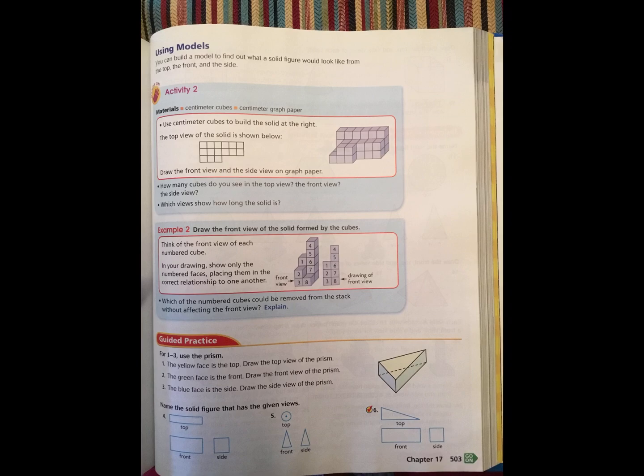Again, if you're drawing it, you've got to draw it. If you're just using words, you could say the front view is a rectangle. And for number 3, the side view. Again, if you're drawing it, you must draw that shape. But if you're using words to describe it, you would just say the side view is a rectangle.